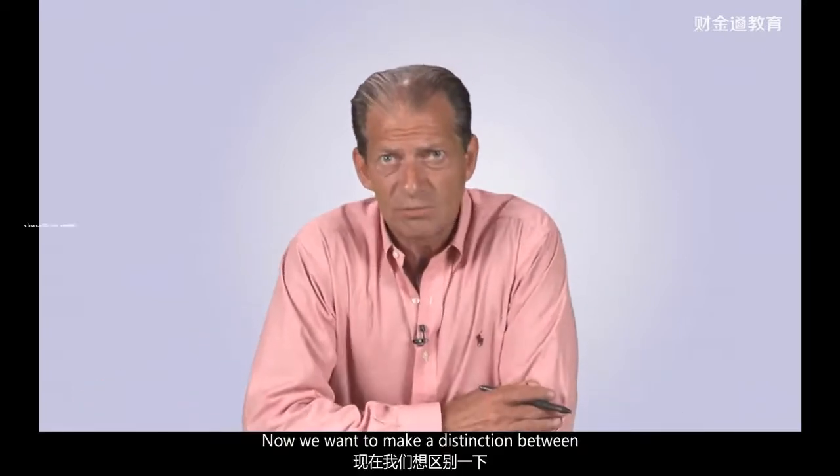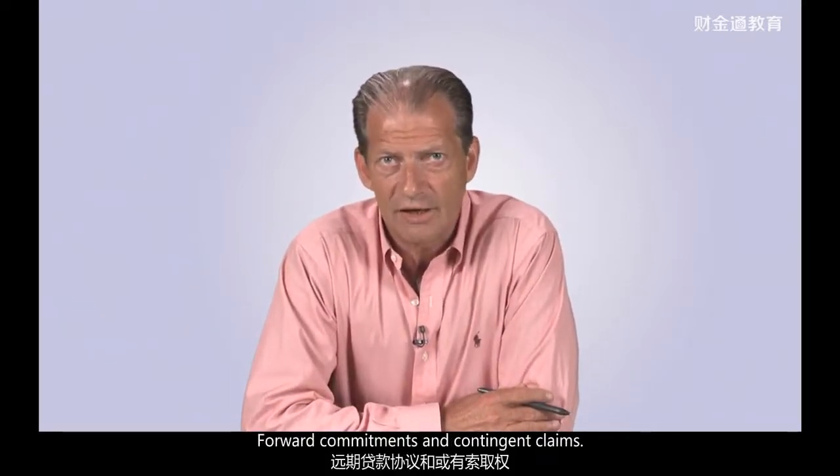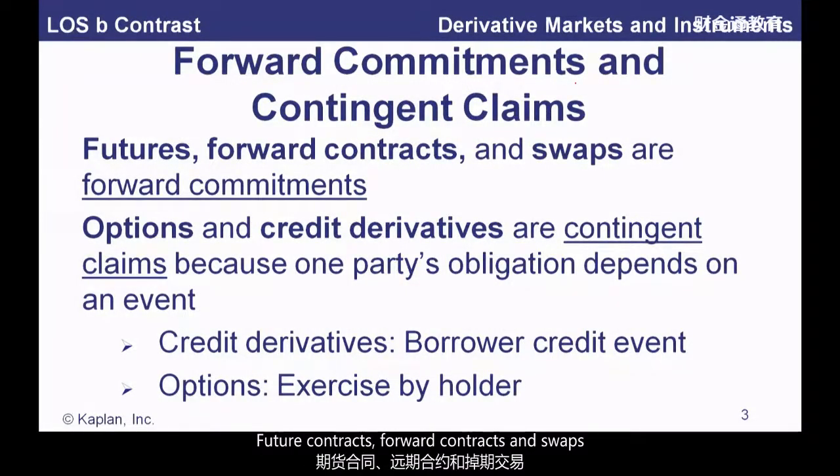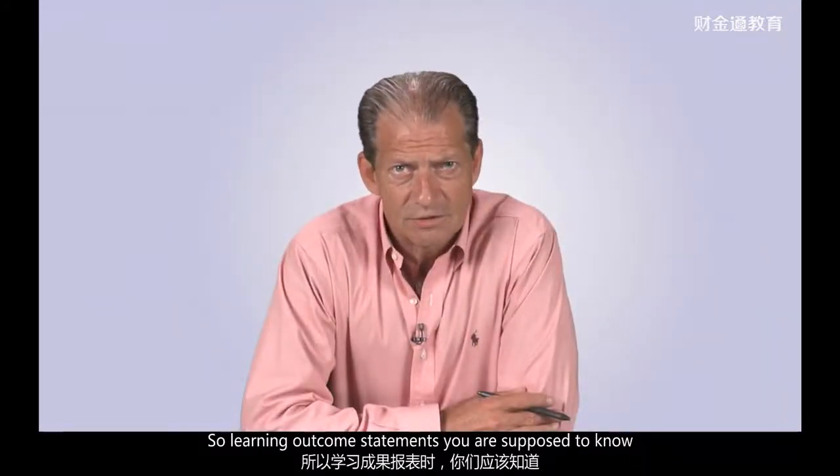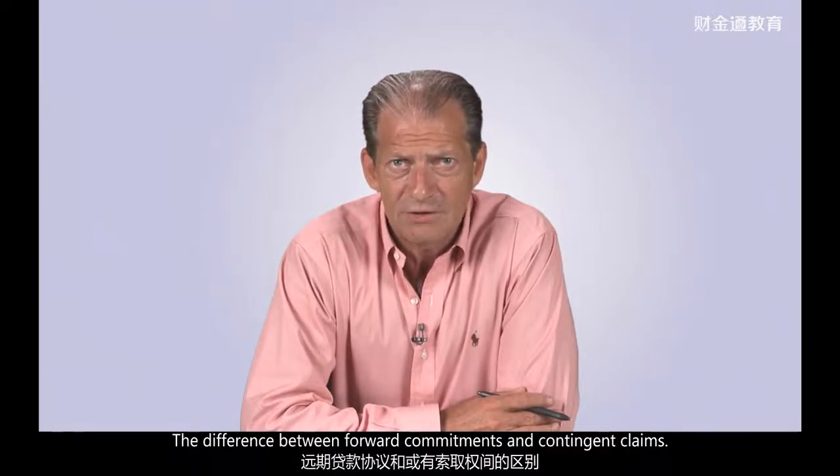Now, we want to make a distinction between forward commitments and contingent claims. So our futures contracts, our forward contracts, and swaps are all forward commitments. It means you've contracted to do something for sure in the future. But options and credit derivatives we call contingent claims because your obligation depends on an event. So with credit derivatives, that would be a credit event, a default, or a downgrade by the borrower. With options, it's exercised by the holder, and that's going to depend on the price of the underlying asset. So the learning outcome statement says you're supposed to know the difference between forward commitments and contingent claims, and that's it.